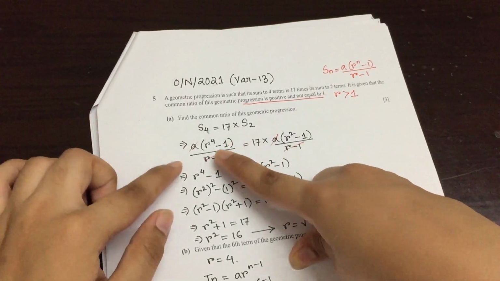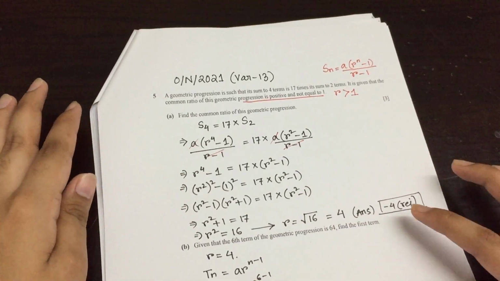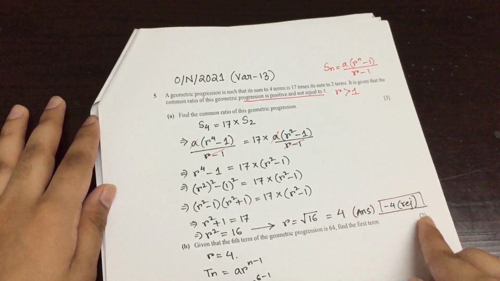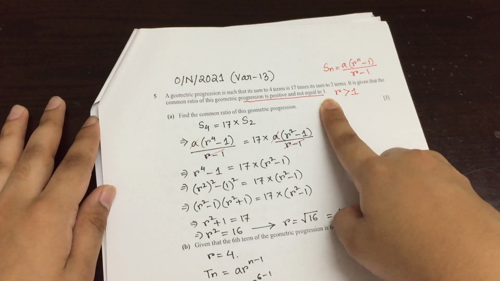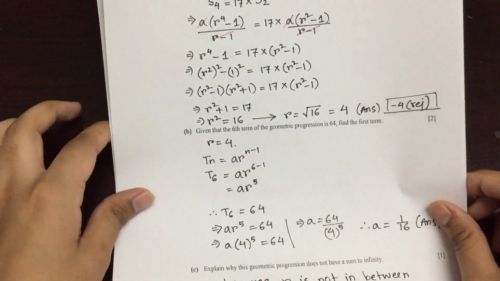So we use this formula on both sides, and then you solve it, and you get r as plus minus 4. So r cannot be negative because it says here r should be greater than 1. So we accept 4 and reject minus 4.